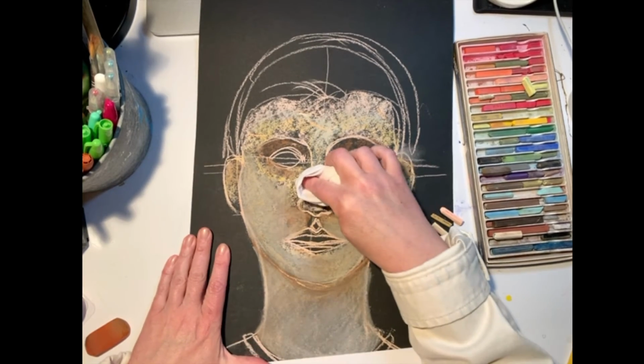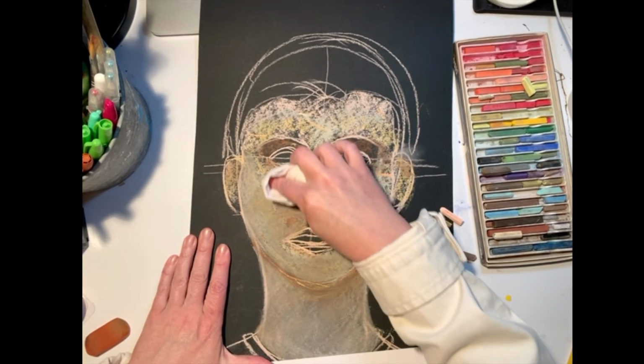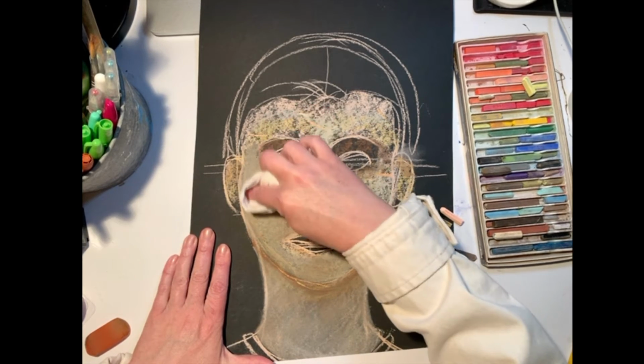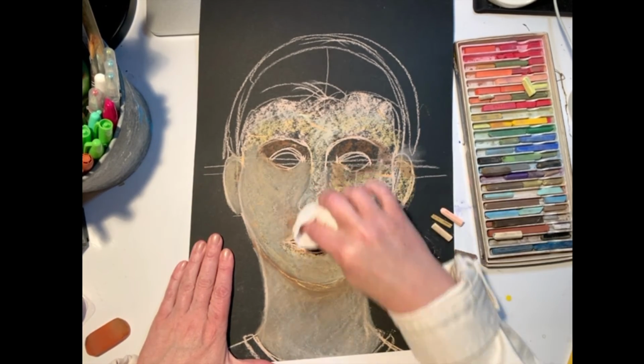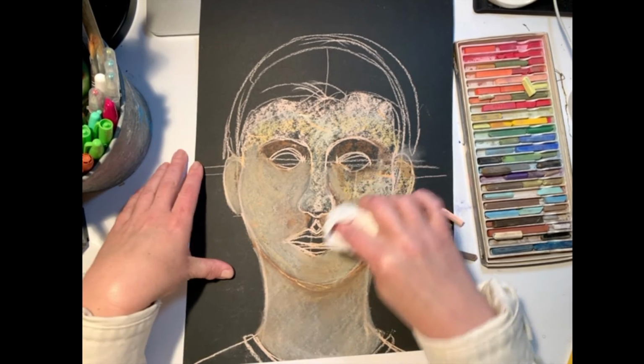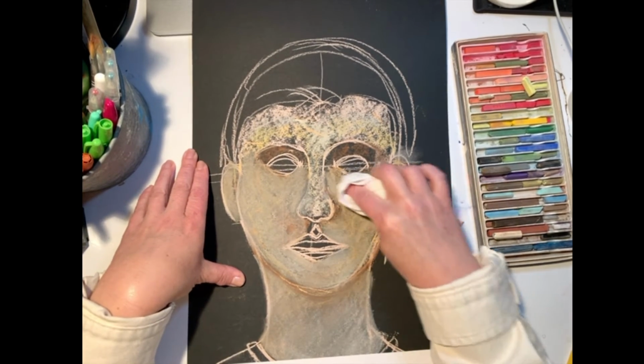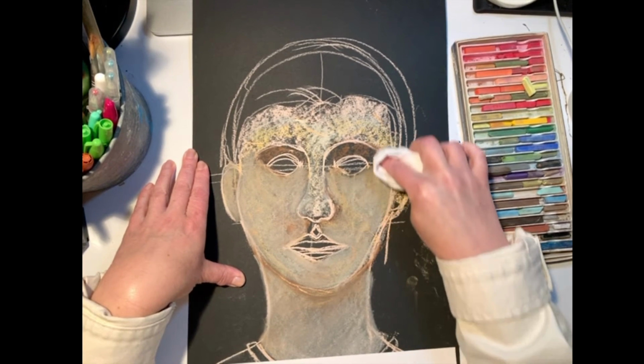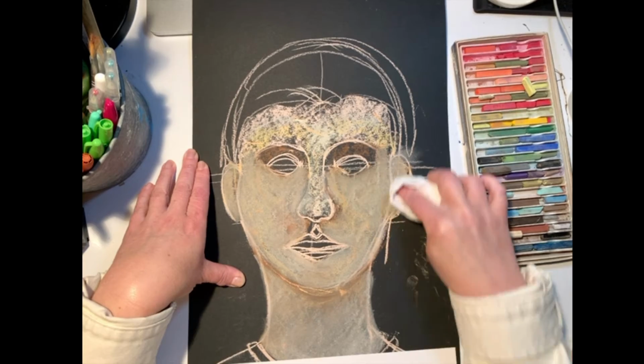If you haven't worked with chalk, you might not have known how easy it blends. It's really a lot of fun. I'm not going to blend in my lips or my nose yet. I'm just going to get the skin around it.